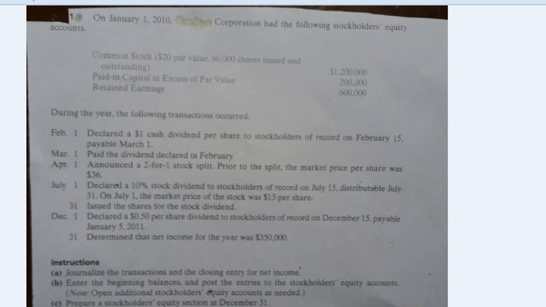Again, we have cash dividends in this problem, cash dividends and stock split and stock dividends. We make journal entries at the date of declaration and at the date of payment, because we have three dates in dividends: date of declaration, date of record, and date of payment.